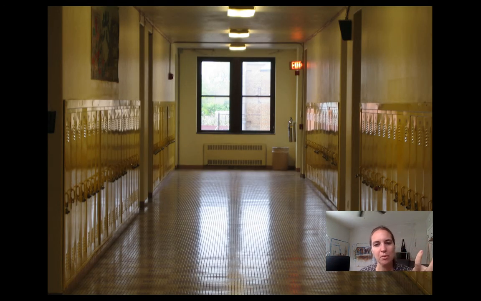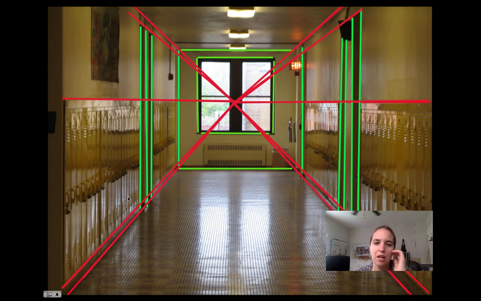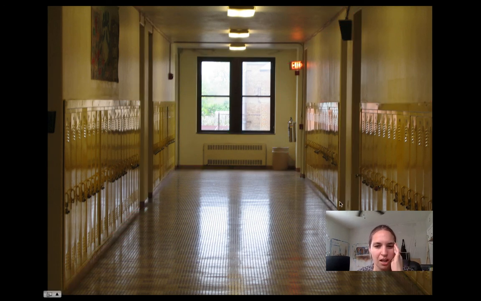So here's an example of a hallway. We see it as depth. The hallway, this line and this line, the walls, are never going to touch. Even if they went on for infinity, they wouldn't touch. But the clue to making depth is that they look like they're going to touch.